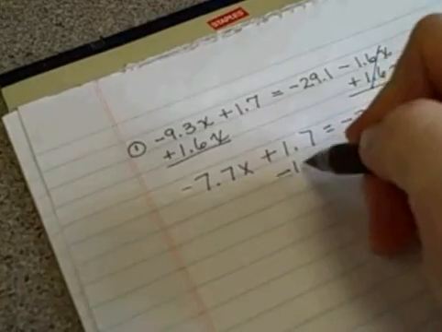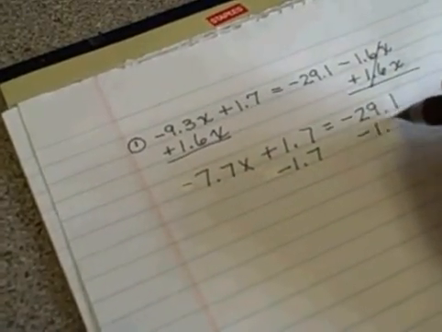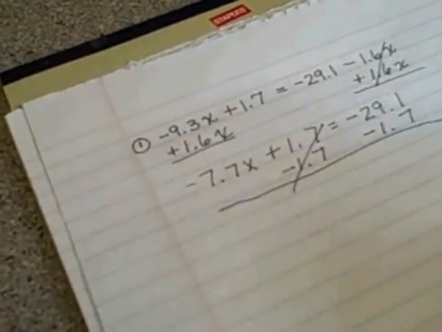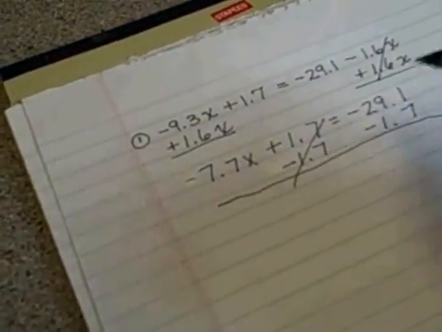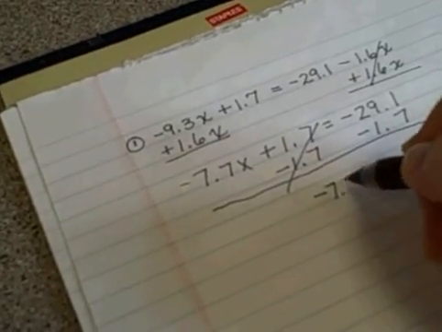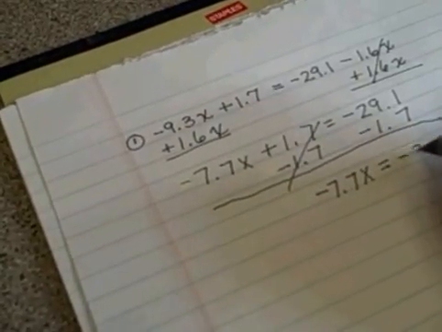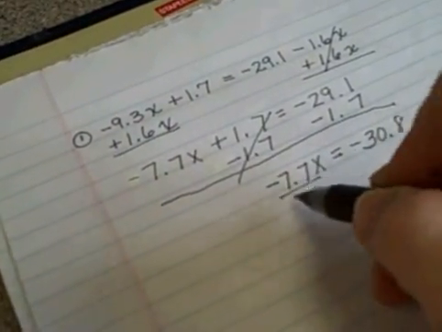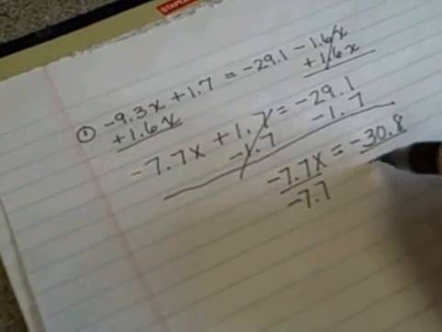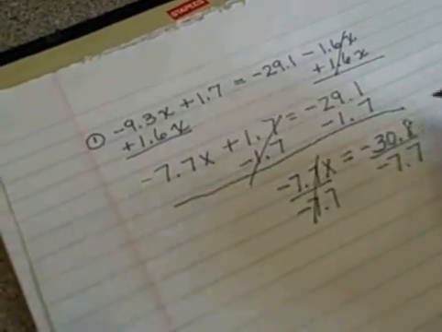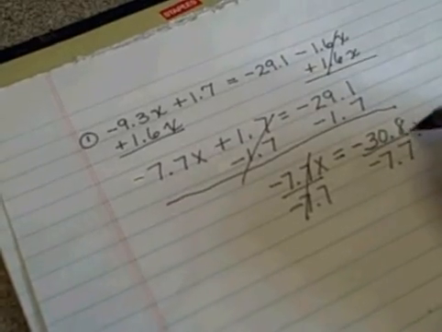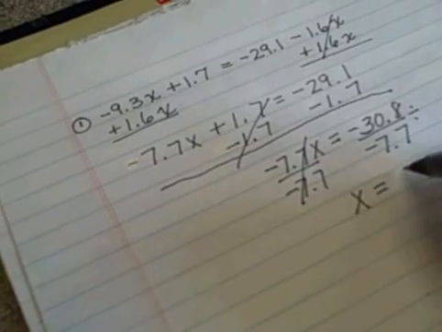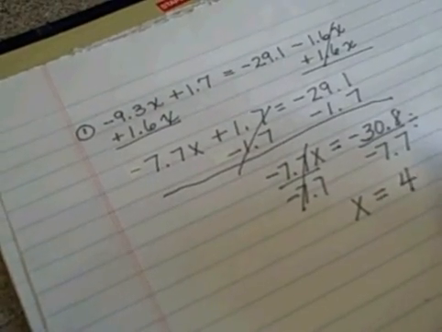Now we're going to get the numbers on the other side. Again, you don't want to empty out one side of your equation. So we're going to subtract off the 1.7. We get negative 7.7x equals negative 30.8. Now we're going to divide by negative 7.7. This is how I write my division with a fraction bar, but you just key this in as division in your calculator. And we see x comes out to a nice little number, 4.